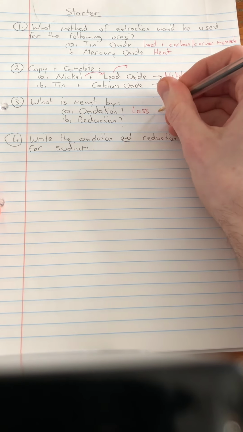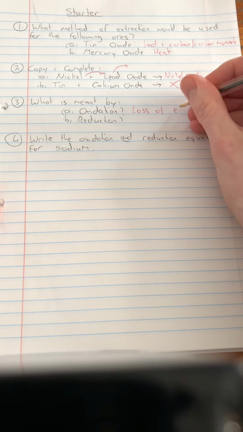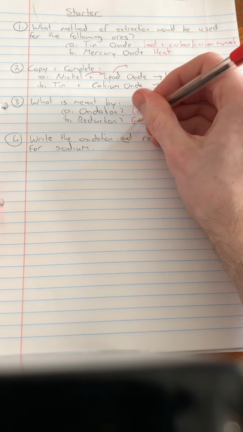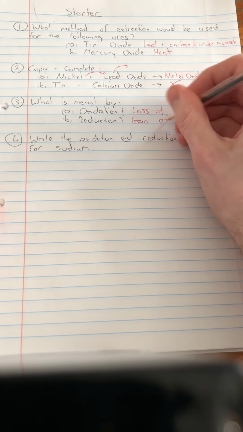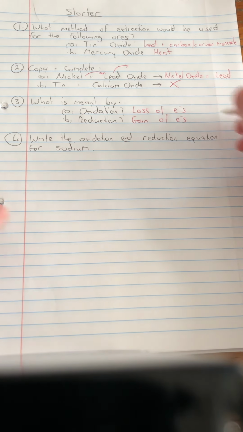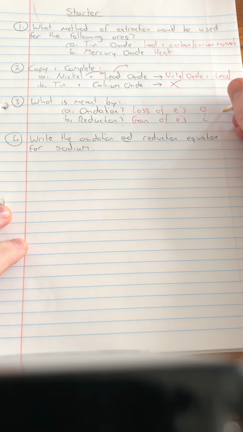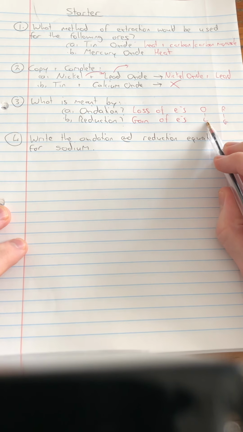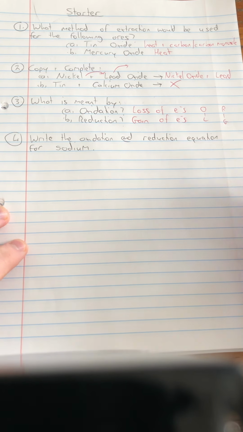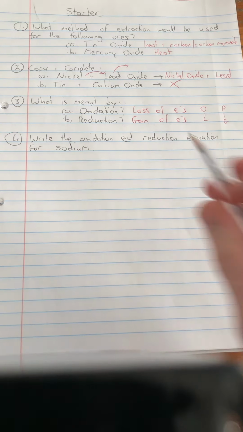Okay, question 3, what is meant by oxidation? Oxidation is the loss of electrons, and reduction is the gain of electrons. Remember OIL RIG: oxidation is loss, reduction is gain. Now write the oxidation and reduction equations for sodium.